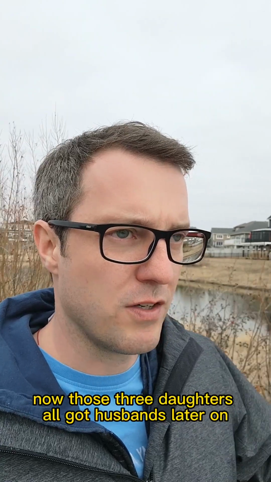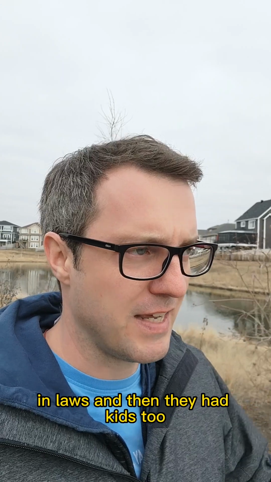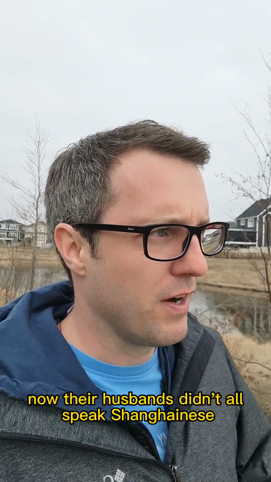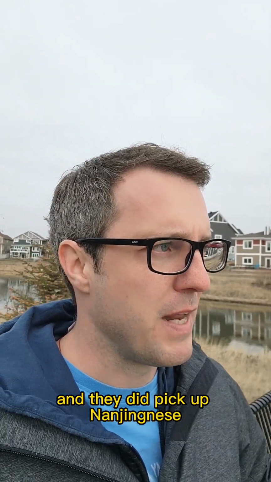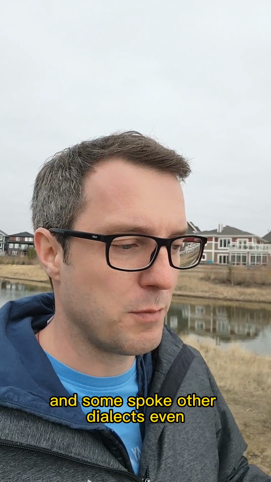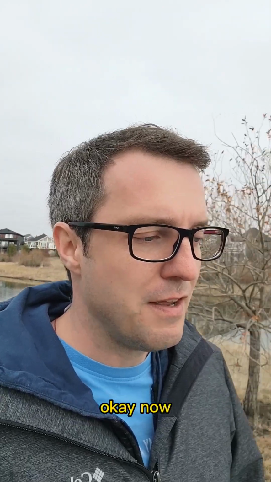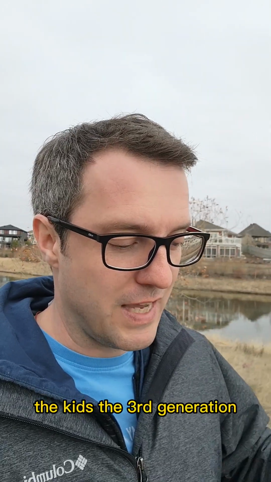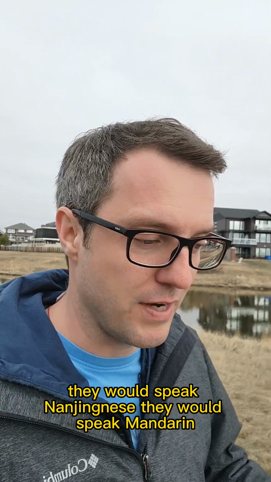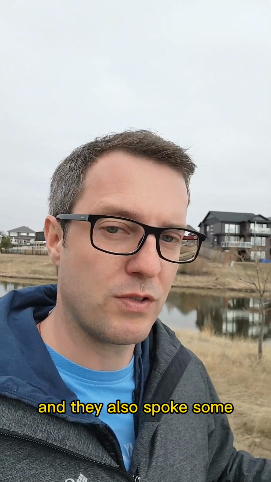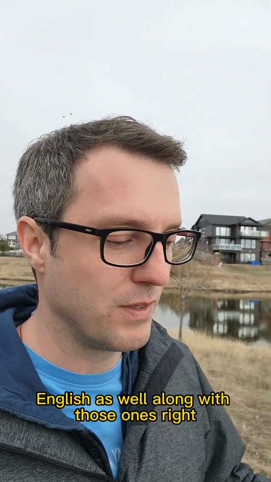Now, those 3 daughters all got husbands later on, in-laws, and then they had kids too. Their husbands didn't all speak Shanghainese. None of them spoke Shanghainese, and they did pick up Nanjingese. They spoke Mandarin too, and some spoke other dialects even. Now, the kids, the 3rd generation, I'm an in-law in that one, they would speak Nanjingese, they would speak Mandarin, and they also spoke some English as well.